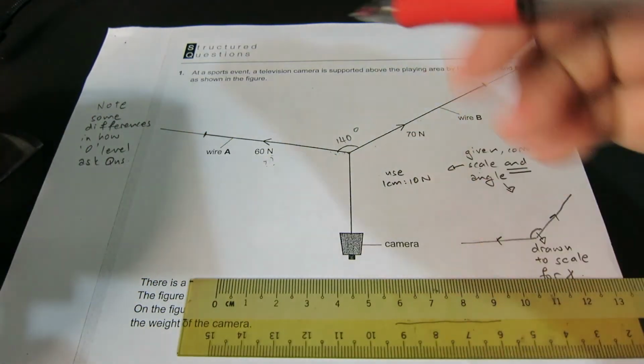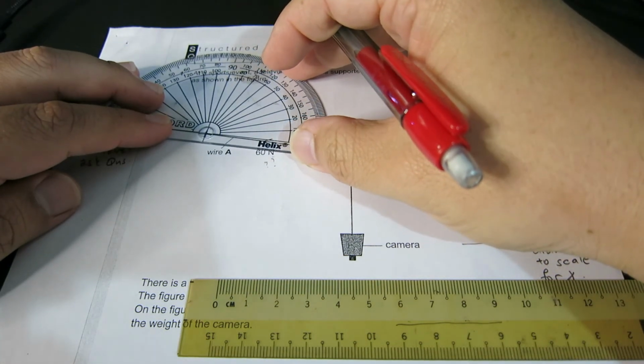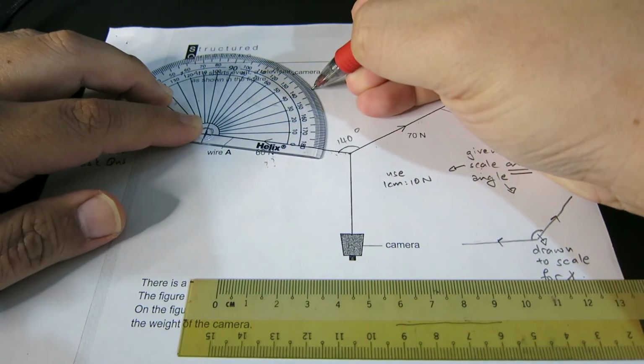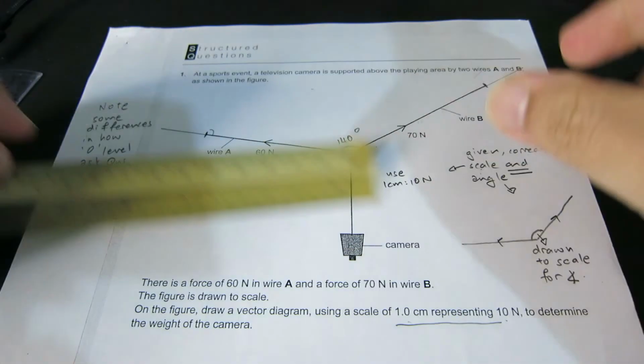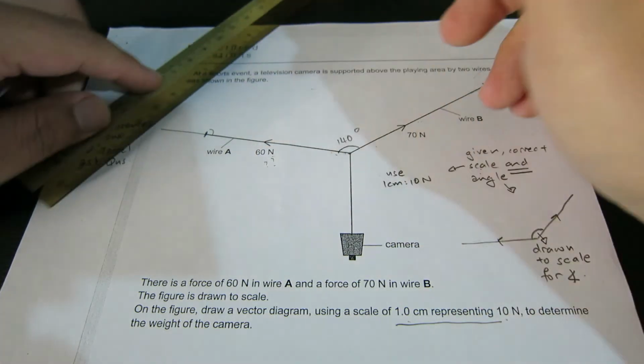If this is 140, that means the angle here must be 40 degrees. So put here 40 degrees. This line is supposed to be 7 cm because it's 70 Newton. I just need to transfer it over here.